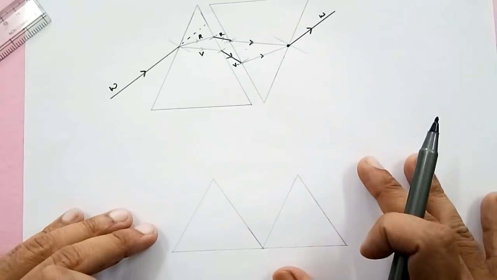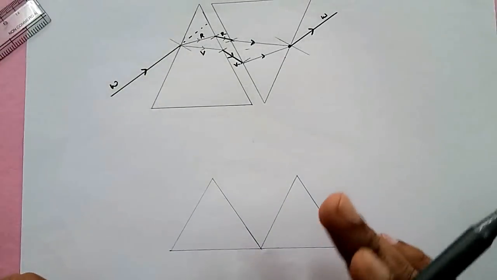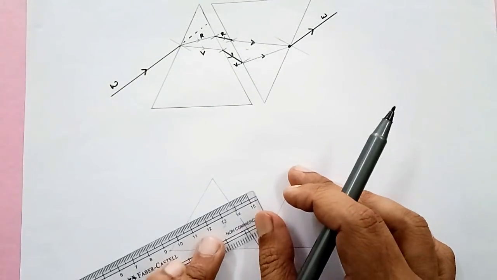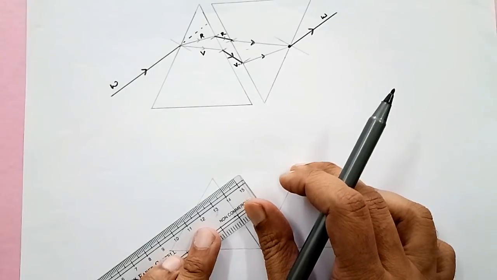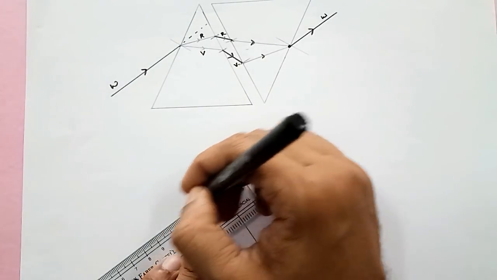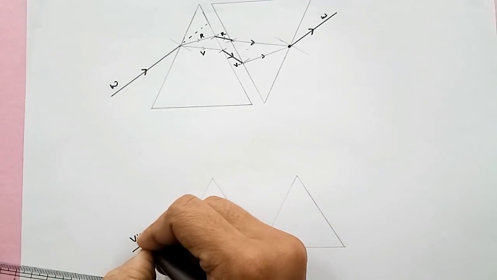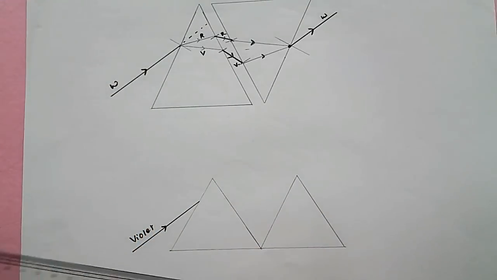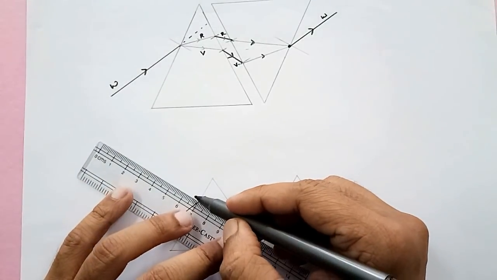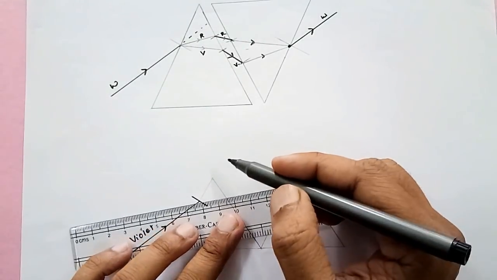So it happens. Now here we have 2 prisms back to back, and now what is happening is the following. This is a monochromatic, say for example violet light. Now what's going to happen is it is going to bend towards the normal.